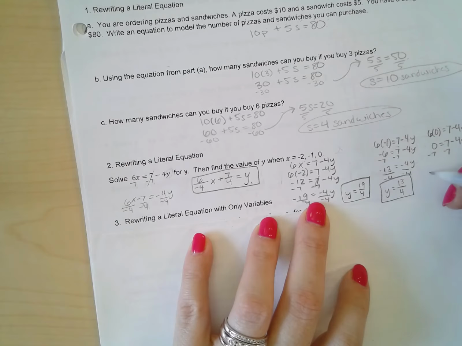Subtract 7. So -7 equals -4y. Divide by -4. Again, the negatives will cross off, so my y will be 7/4.